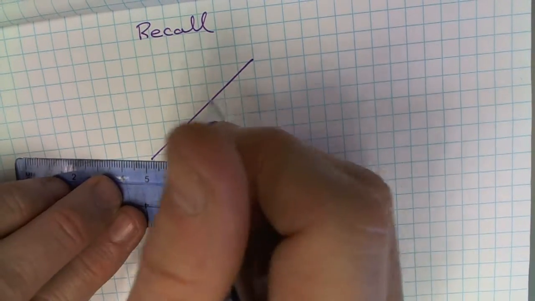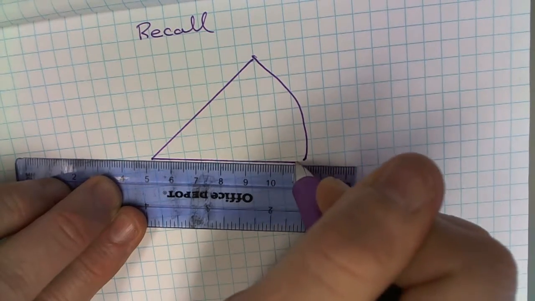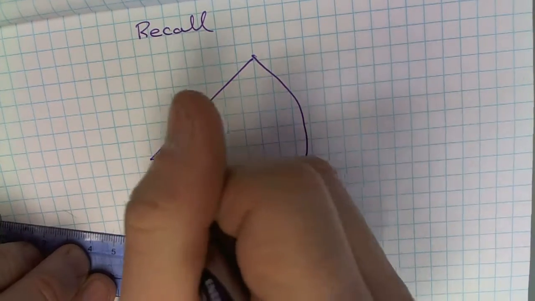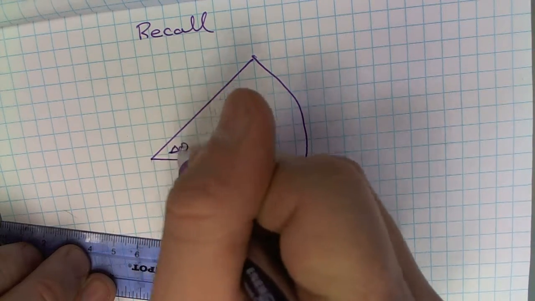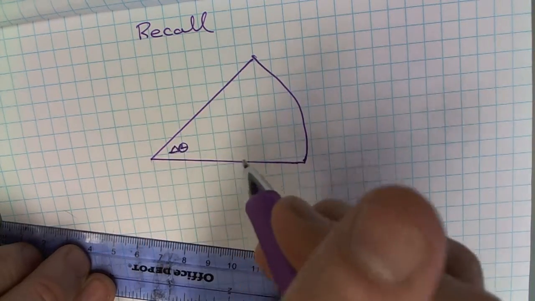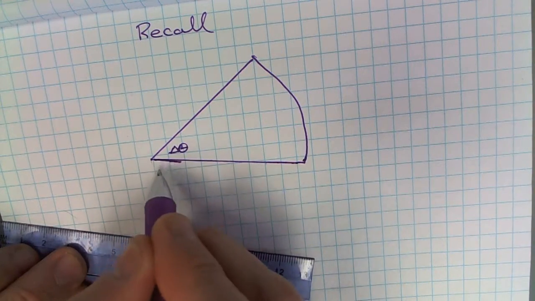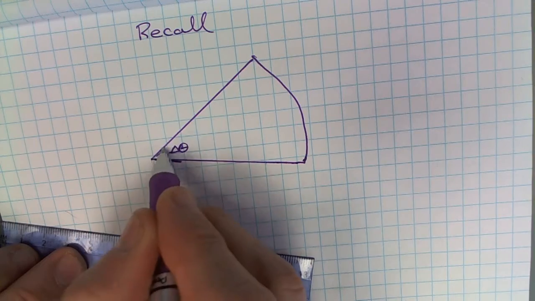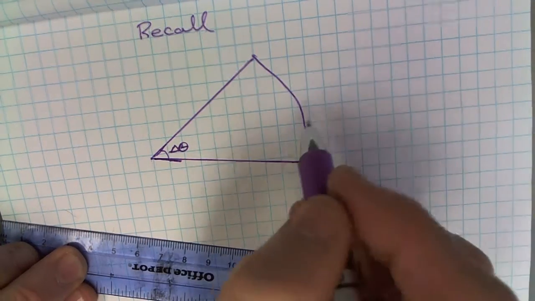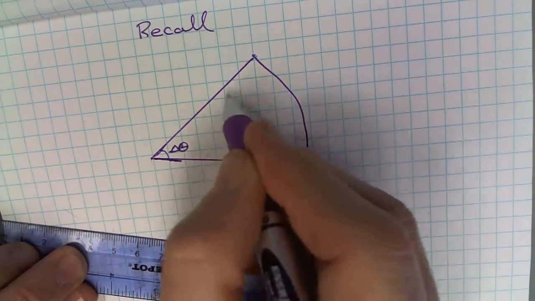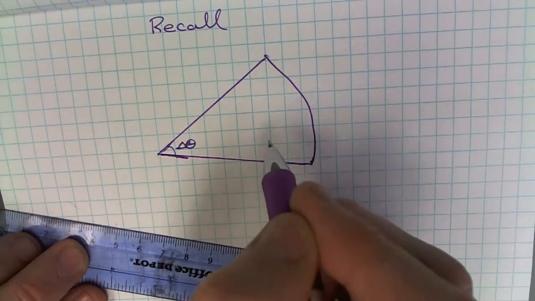Okay, so let's suppose that we have a sector here. And I will talk about this angle right here. Let's just refer to this angle as delta theta. We start here at an angle and then we rotate up to another angle, and that change in angle is delta theta.